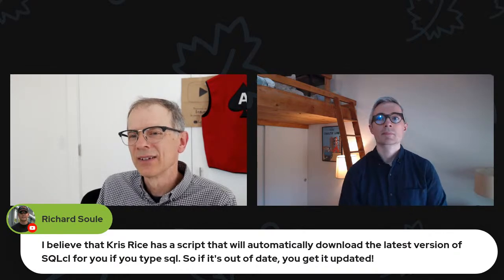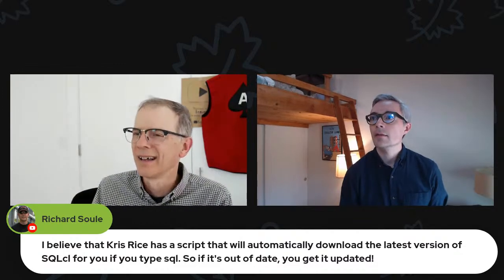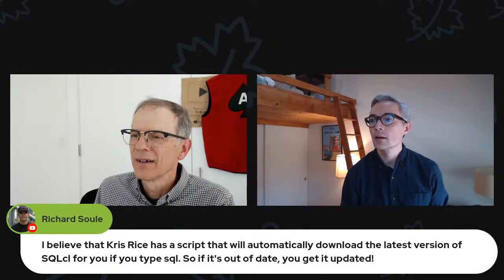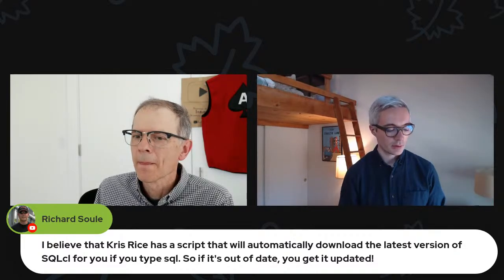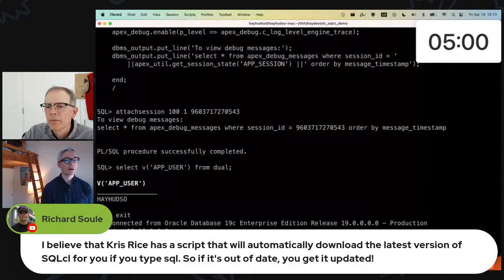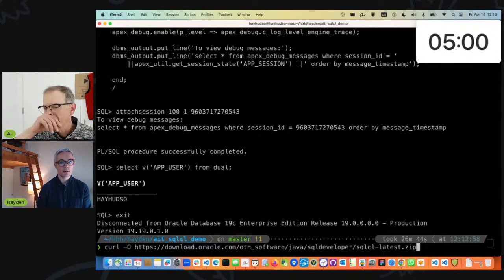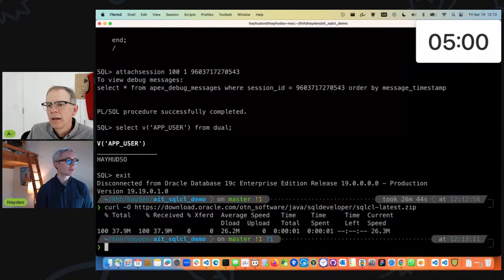Oh, that's interesting. That's pretty cool. So you could. It looks like yes, there's a script that you just type SQL. I think I have that handy somewhere. Oh, interesting. And that's like a bash script or something like that, a command line script. Well, I assume Rich may be referring to this. So you can type in this curl command, which has as its parameter SQLcl latest. Oh, okay. And that will automatically download the latest. And it's very fast.